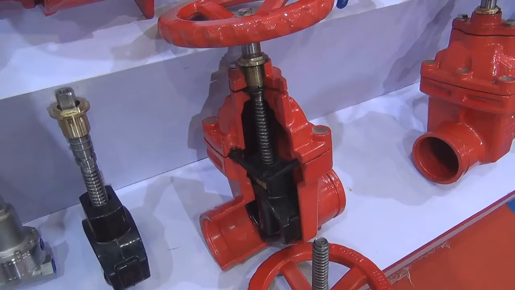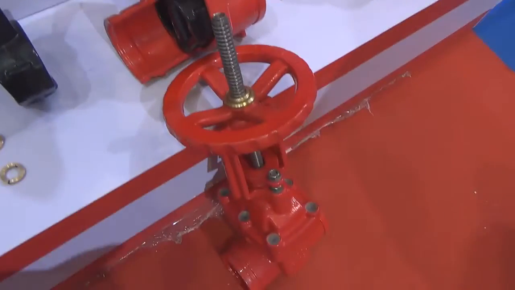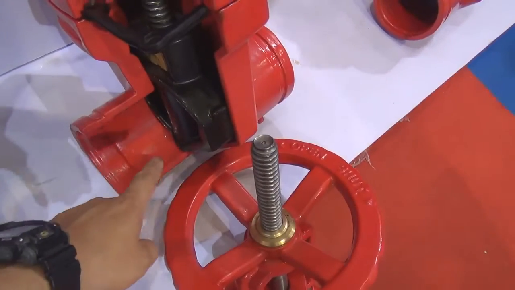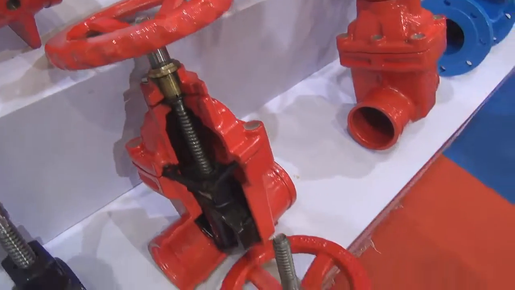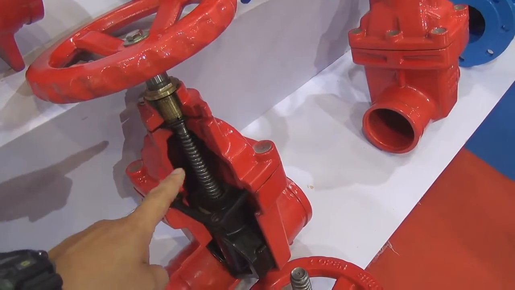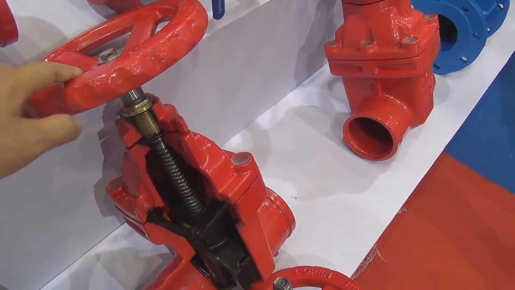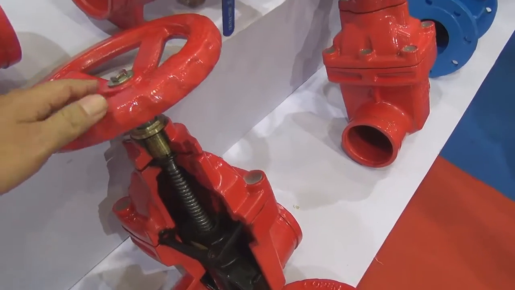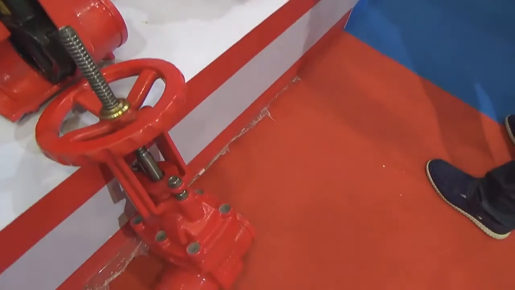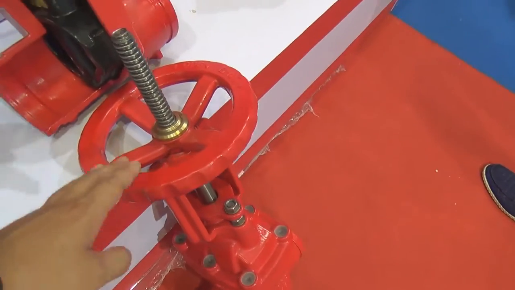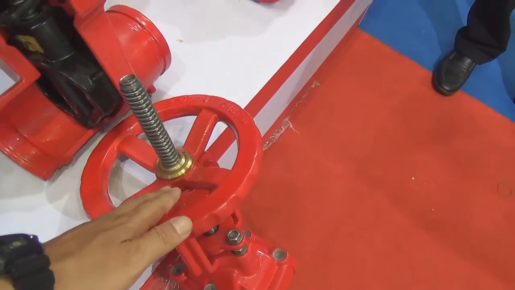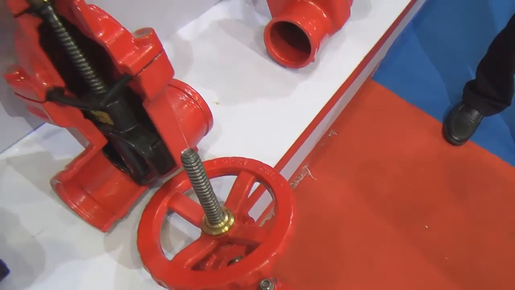Here we have two soft-seat gate valves. Both gate valves are sealed by the soft gate and the soft seat. The difference between the two is that this gate valve has a non-rising stem. When we close or open the valve, the stem will not go outside of the valve body. But with this gate valve, when we close the valve the stem will move down, and when we open the valve the stem will move up, will rise up.